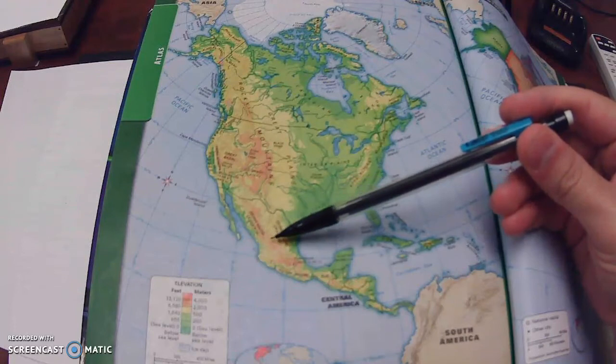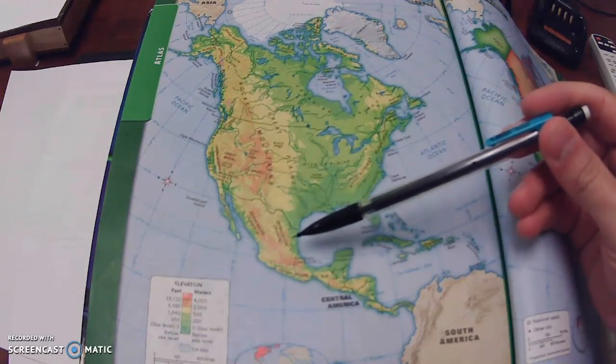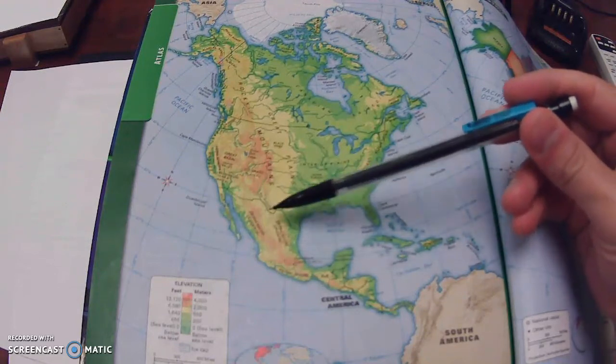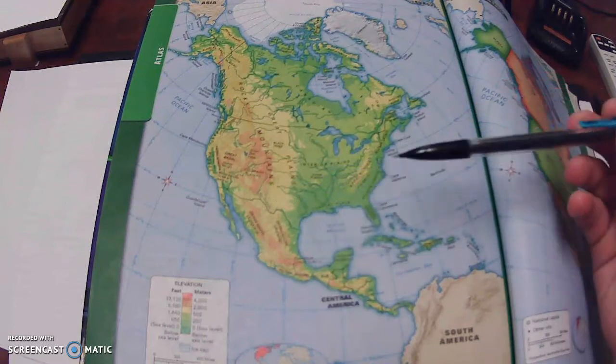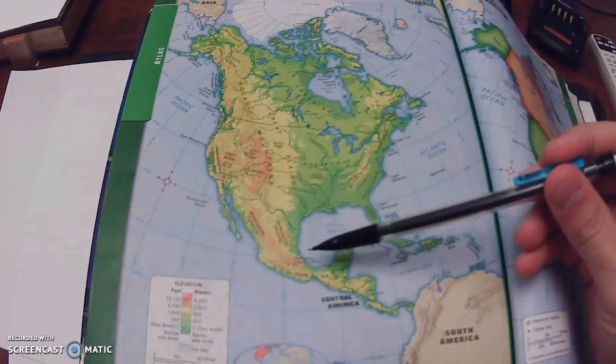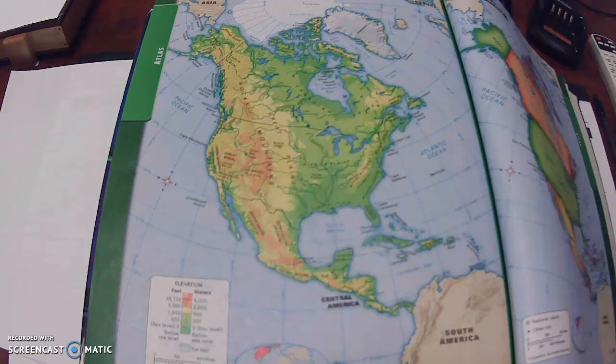Mexico has a very high elevation towards the center. There's a large plateau, and we'll talk more about what a plateau is in Chapter 6. But there is a large plateau in the middle that takes up most of the area and makes the land highly elevated. For Mexico, most of the flat areas occur right here on the Yucatan Peninsula, where the land is very flat.